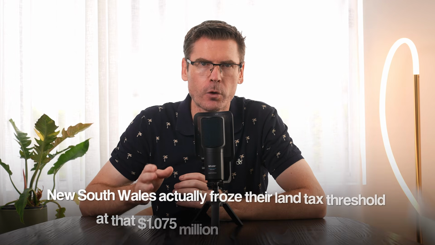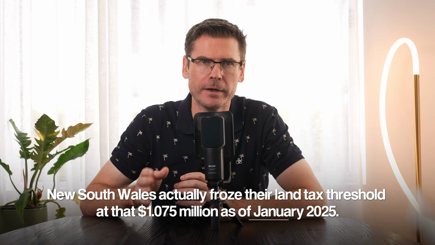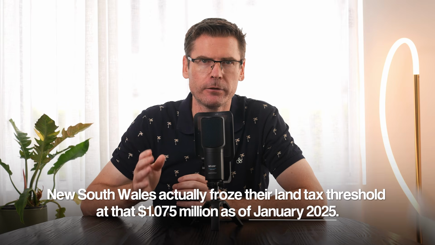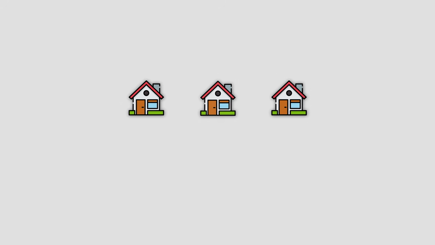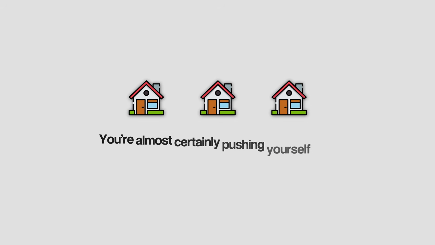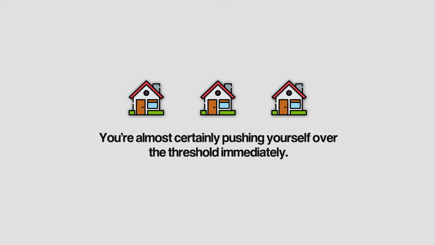But here's where the compounding nature of property starts to work against you. It is the land that appreciates over time and not the buildings. So as values rise, that $800,000 in land is going to creep upwards, and the threshold is not moving with it. New South Wales actually froze their land tax threshold at that 1.075 million as of January 2025. So the bracket stays still and your land values keep climbing towards it. And if you buy a 3rd property before that happens, you're almost certainly pushing yourself over the threshold immediately.